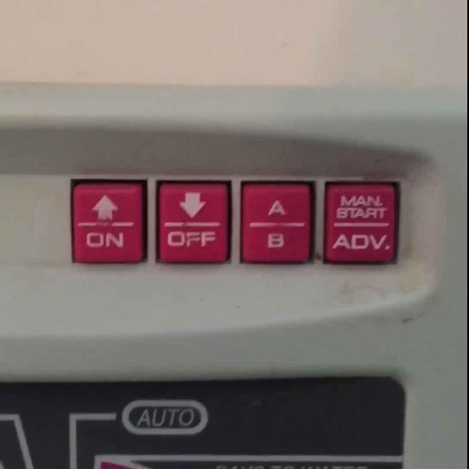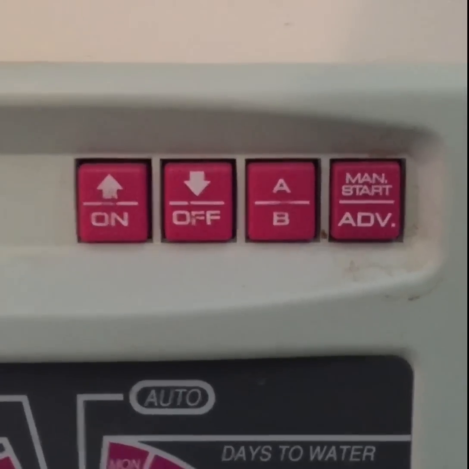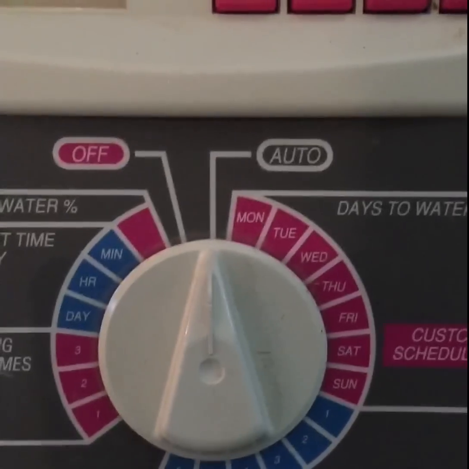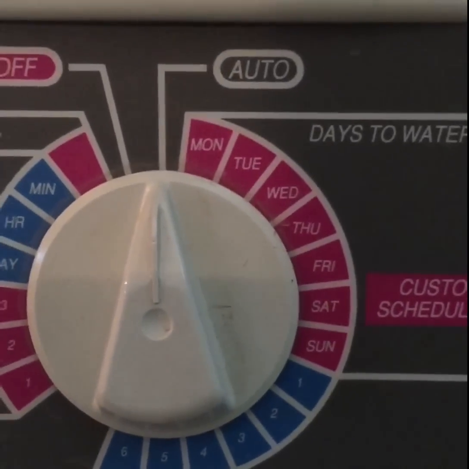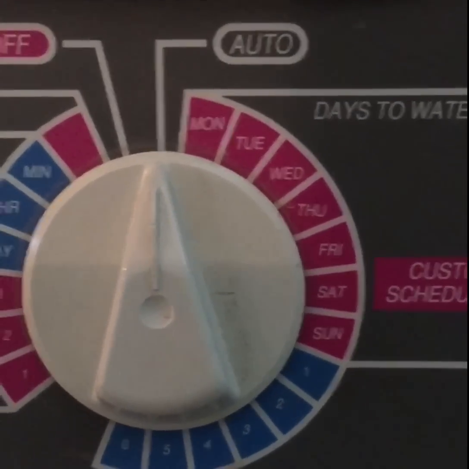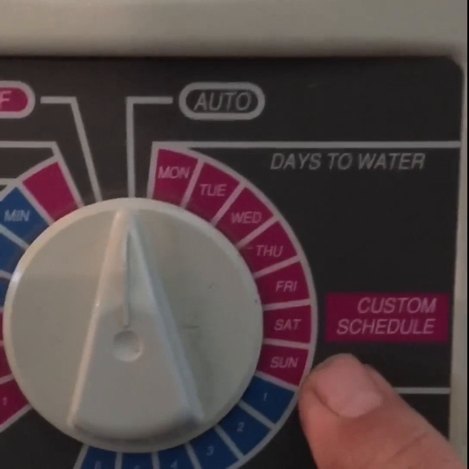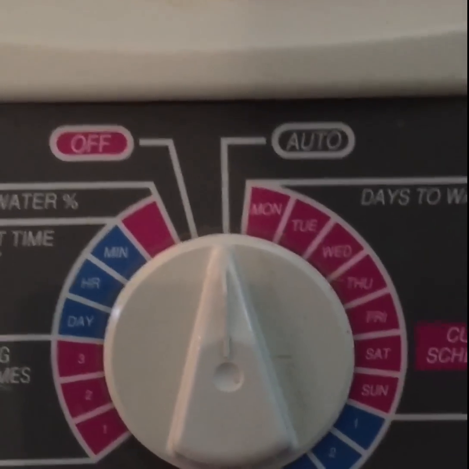So it does have several buttons up here: up, down, A, B, and manual start. And we'll go over all those one at a time. First thing I'd like to also show you, as you can see on the dial here, we've got Monday through Sunday on the upper right through here. And then these are our stations, the different zones.